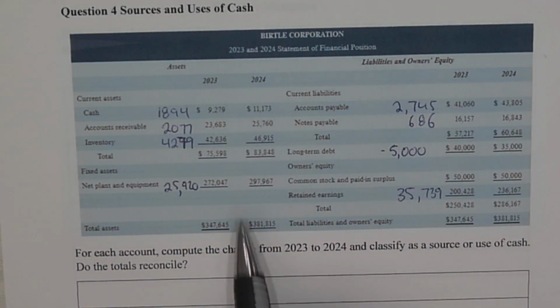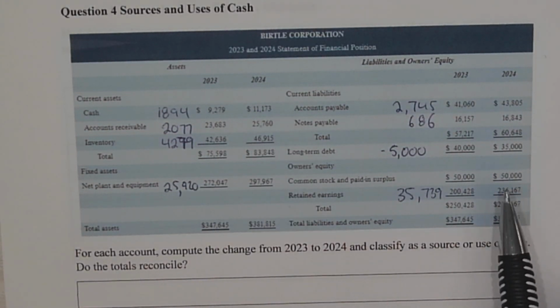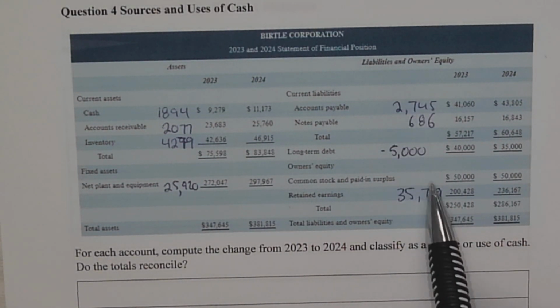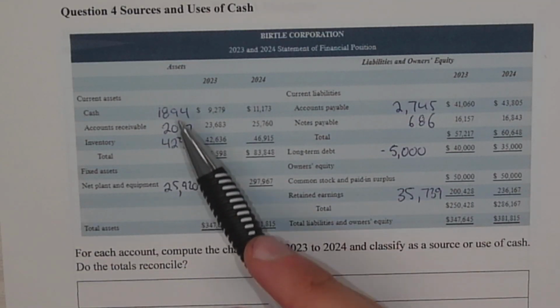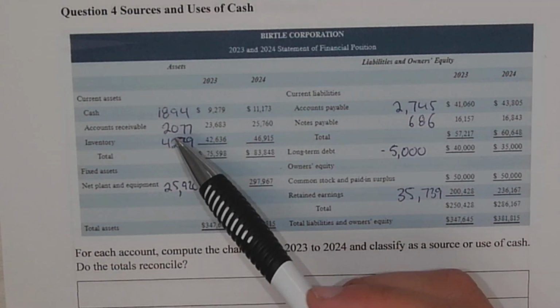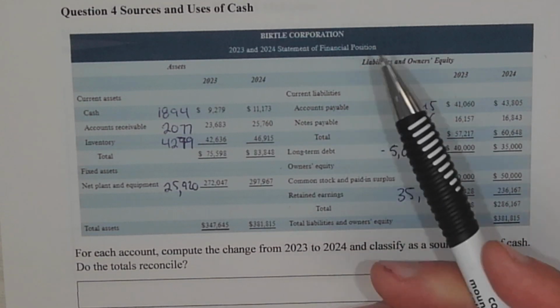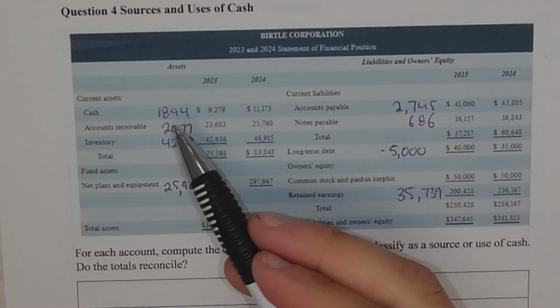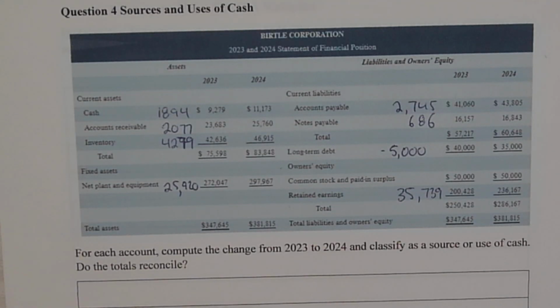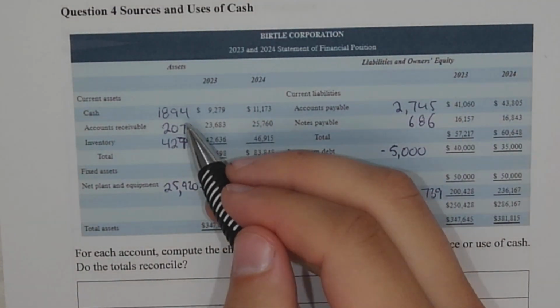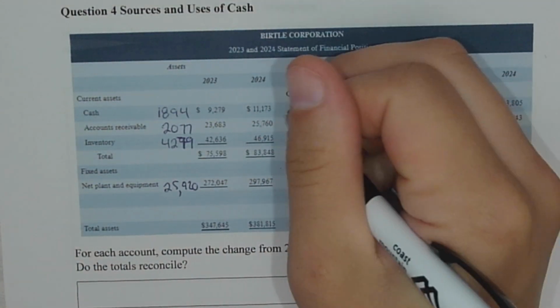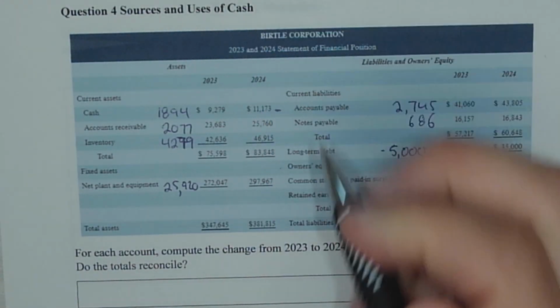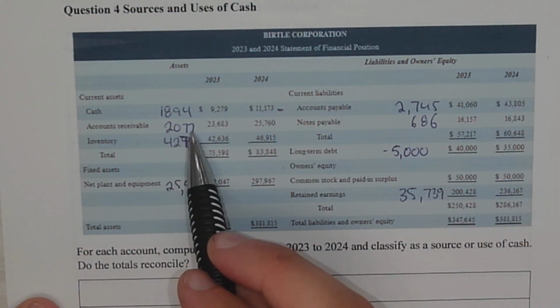So for all of our accounts, we had changes from 23 to 24, and we've identified what those changes are. Now we need to determine if it's a source or a use of cash. So when it comes to assets, when these assets go up, they're always a use of cash. It's hard to explain with cash, so we'll put this for use, but it'll make more sense with accounts receivable.